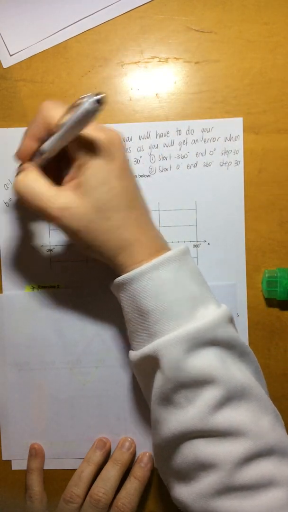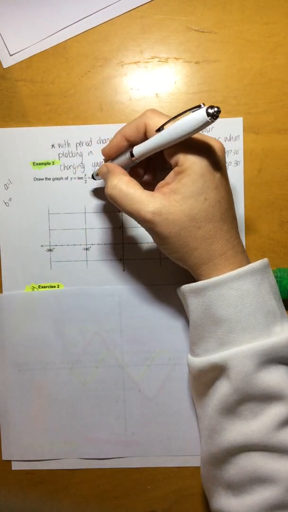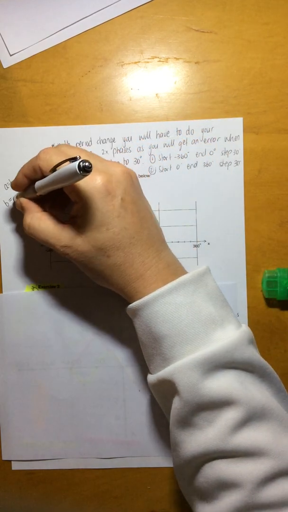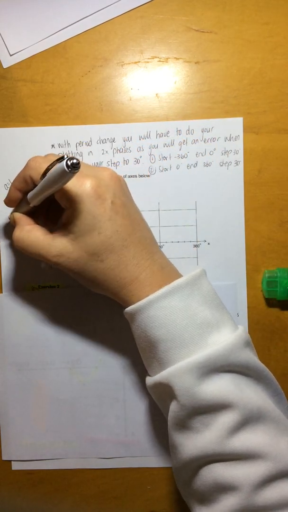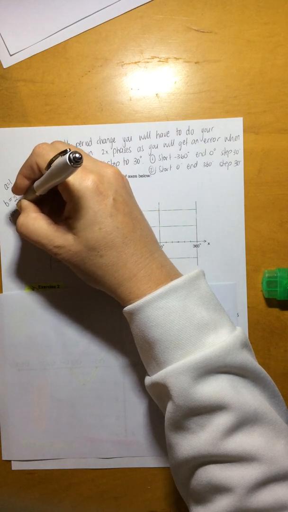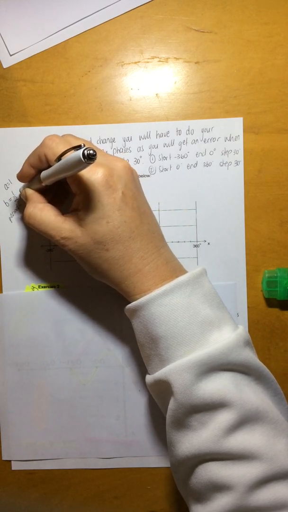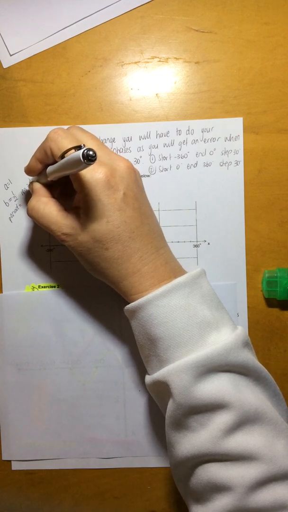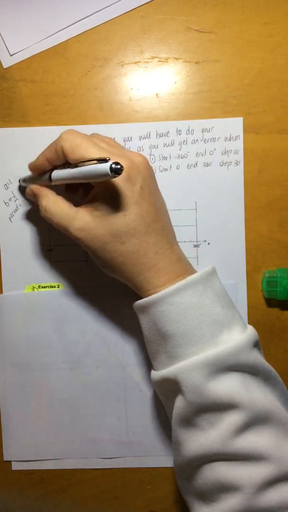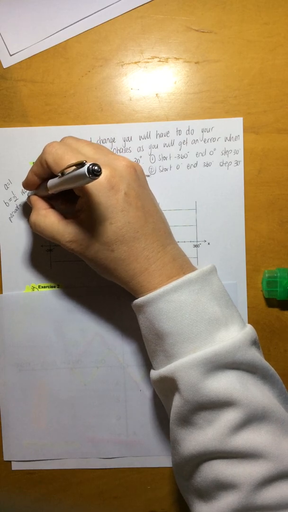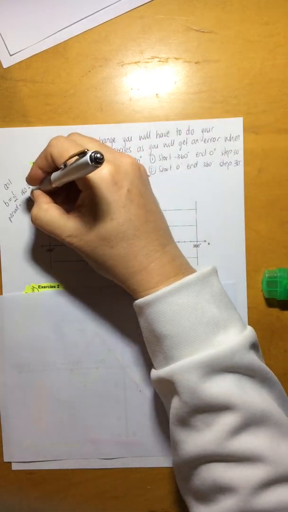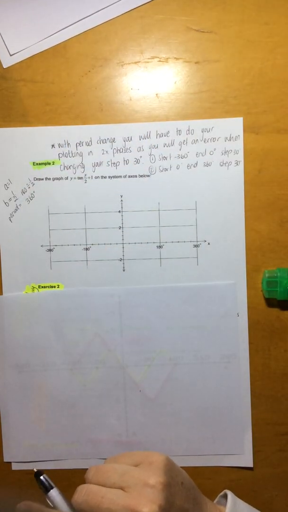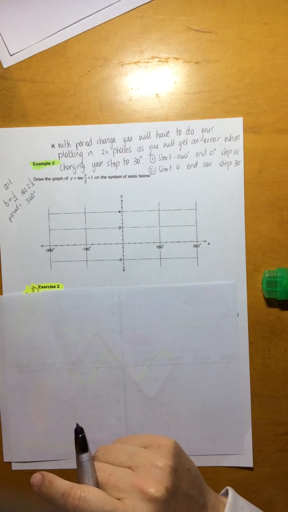My B value is not x over 2, it is a half. And my period for a tan graph is not 360, it's 180 divided by a half, which means it becomes 180 times by 2, so it will take 360 degrees to complete one tan graph.